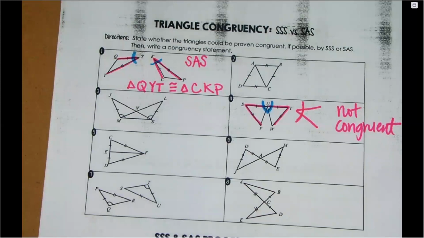Do the first 8. They're congruent, so just write a congruency statement. So triangle blah, blah, blah equals triangle blah, blah, blah. Oh, it means they're parallel. So that's the one that's going to have those alternate interior angles.